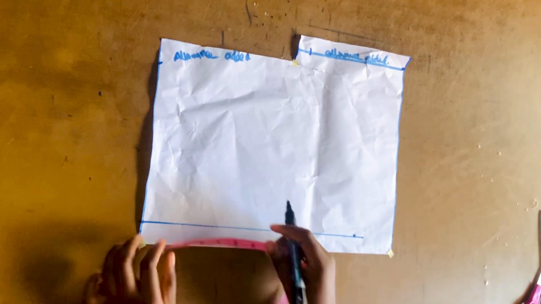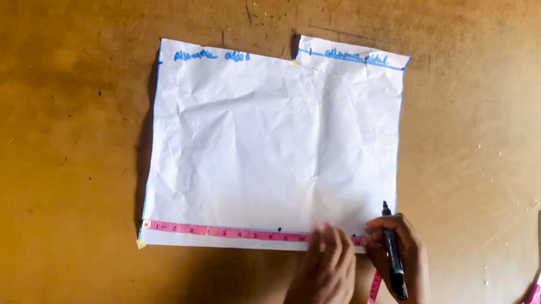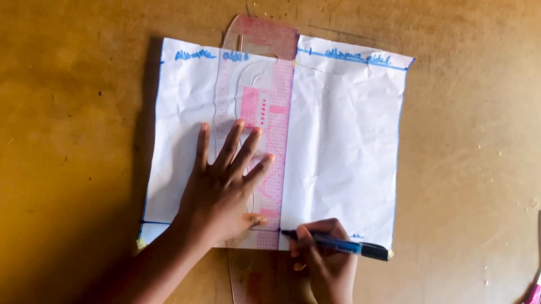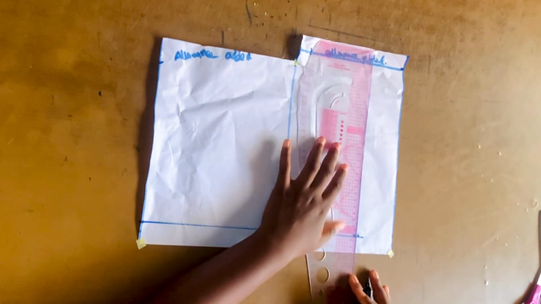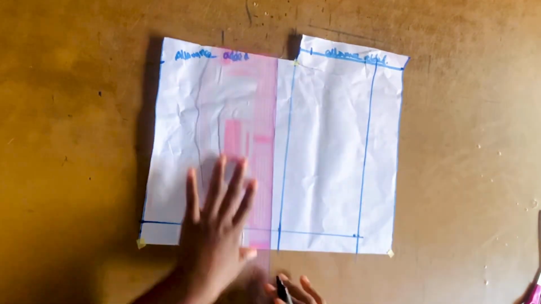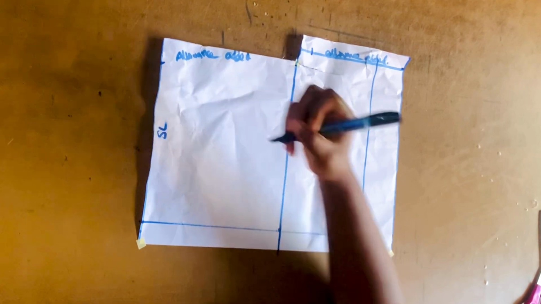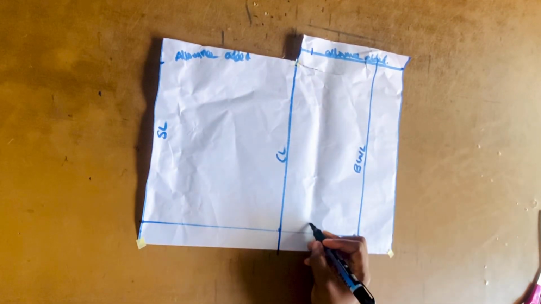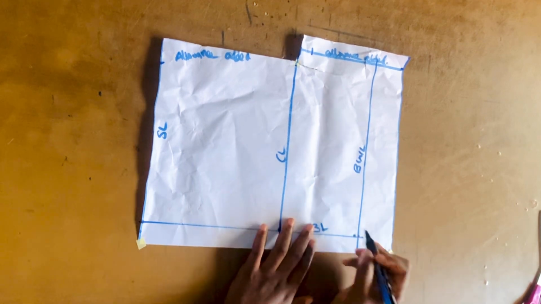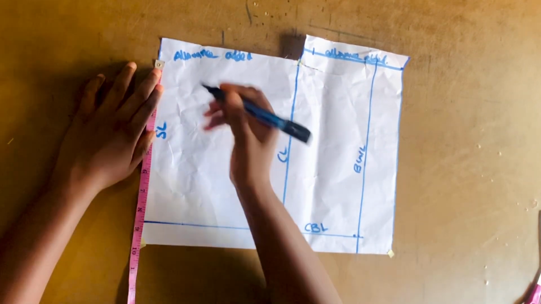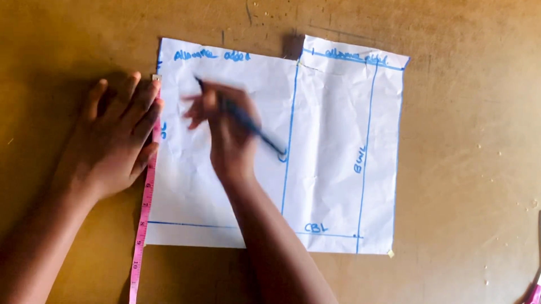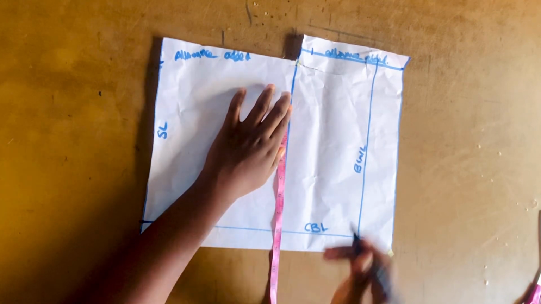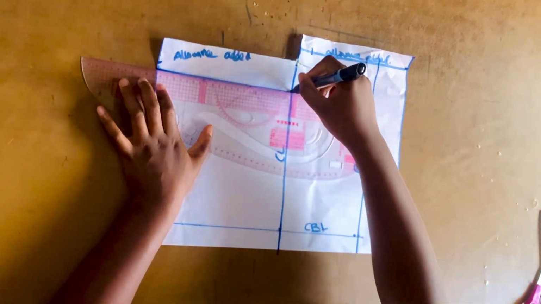Then I'm going to take my chest line measurements and then the back waistline measurement. So my chest line measurement, which is the armhole divided by 2, and then the back waistline measurement, which is 14 inches. So this is the shoulder line, the chest line, and then the back waistline. Then I'll label this side the center back line. Now I'm going to take my across back measurement divided by 2 from that center back line. Then I'm going to do the same thing on the chest line and I'll connect together.